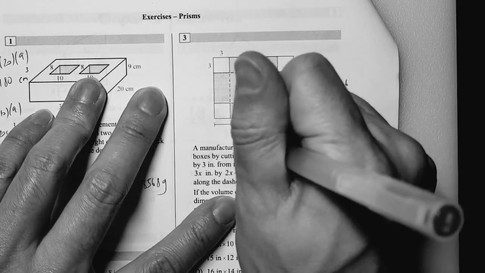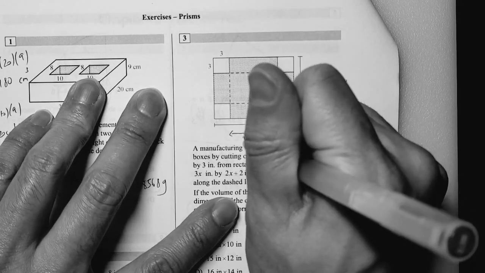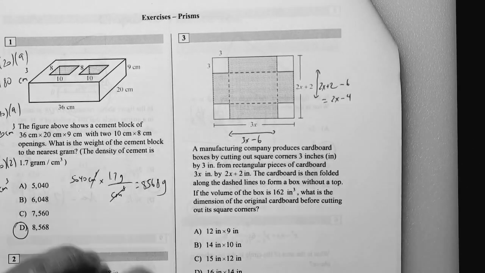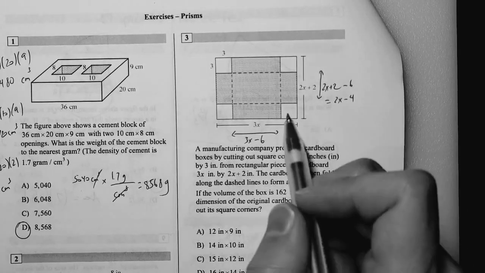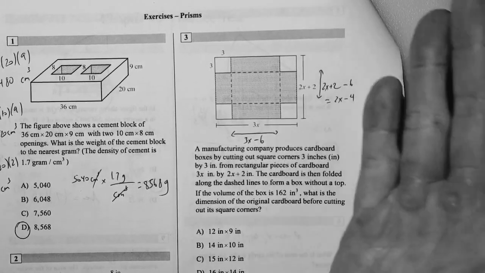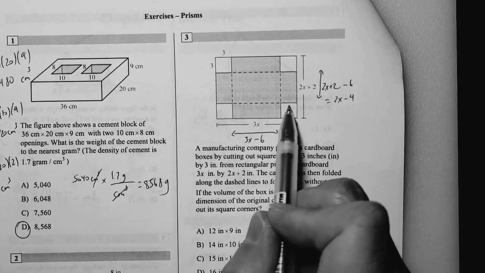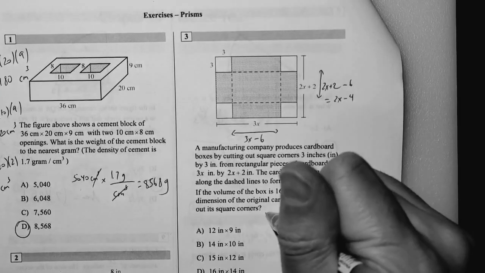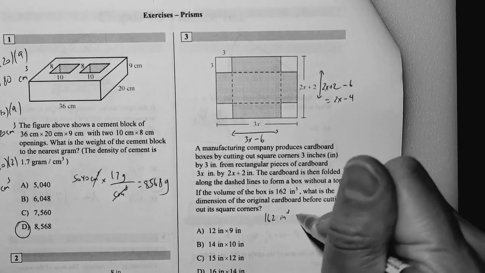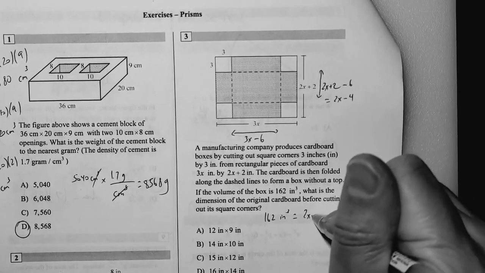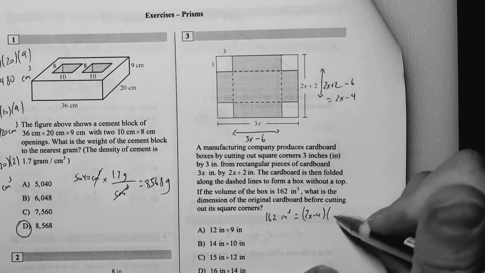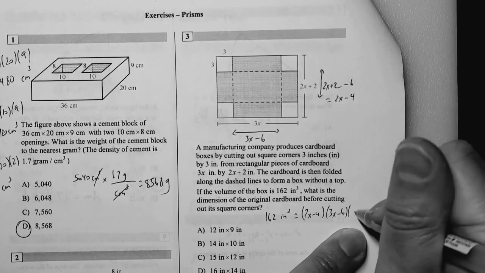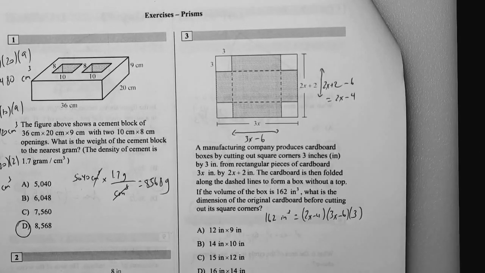Now what about this dimension from here to here? Similarly, it's 3x minus 3 minus another 3, so 3x minus 6. And the height of the box, if you fold it up, is this length here, that's 3. So 162 inches cubed is 2x minus 4, one dimension of the base, times 3x minus 6, the second dimension of the base, times the height, which is 3.